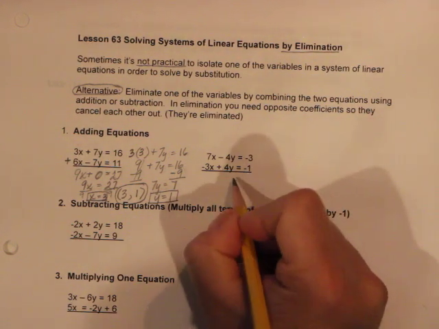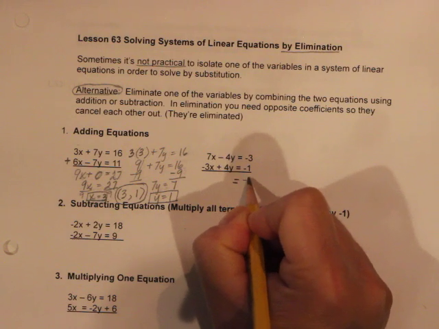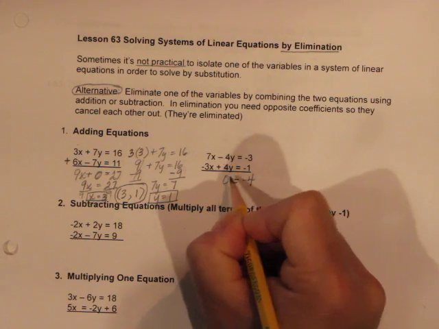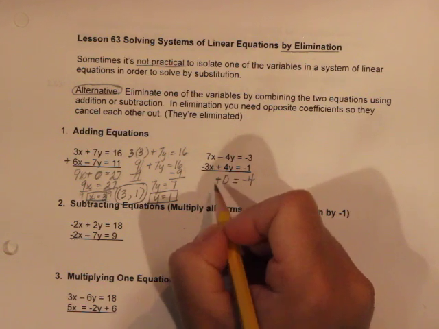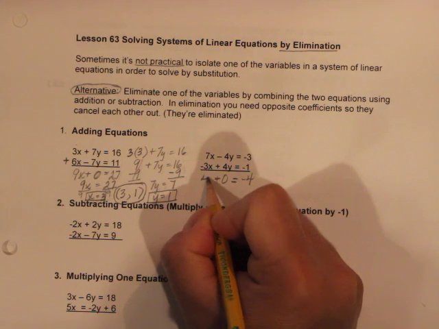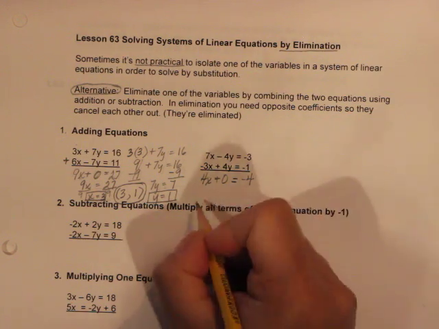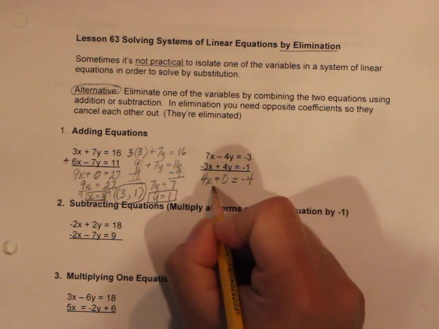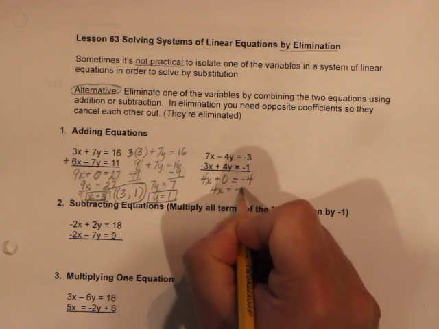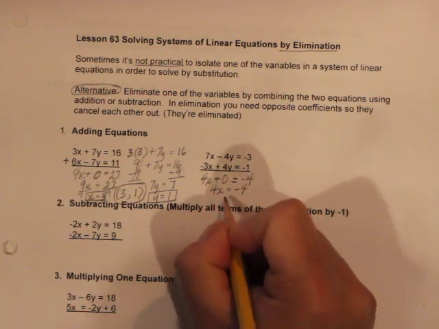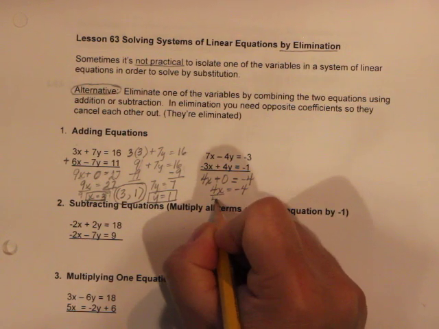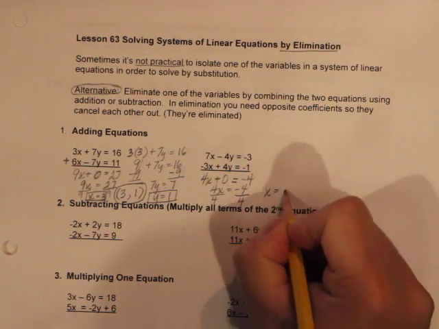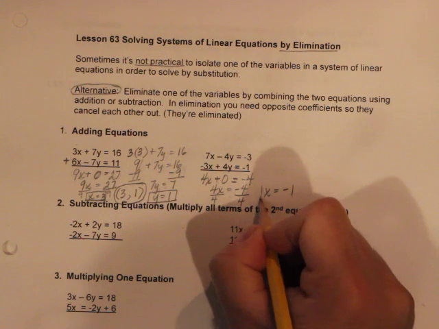Okay, negative 3 minus 1, which gives me negative 4. Negative 4y plus 4y is 0. And then I've got 7x minus 3x, which is simply 4x. Okay, 4x equals negative 4. So this 0 doesn't count for anything, but just so you can see it clearly, I'll rewrite the equation that way. When I divide by 4, I divide this side by 4 and this side by 4, I get x equals negative 1. All right, I'm not done yet.